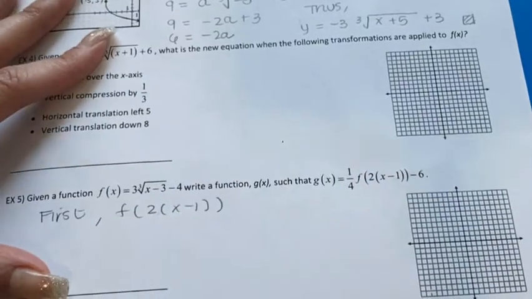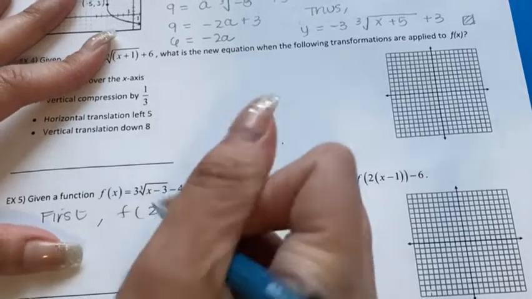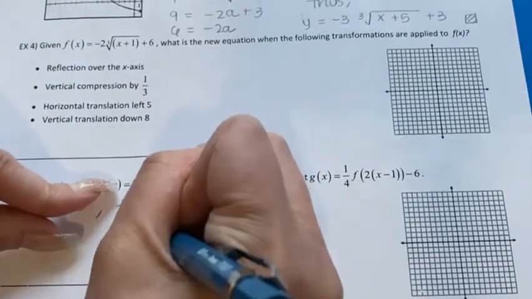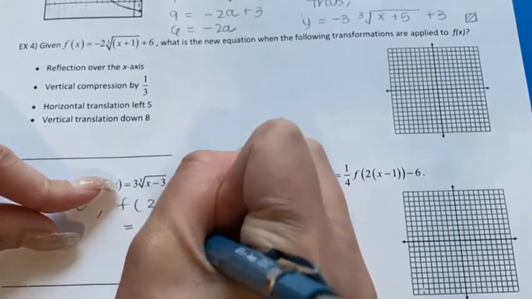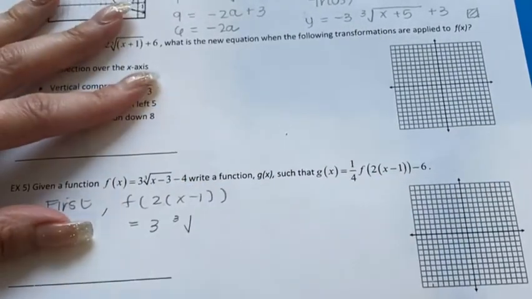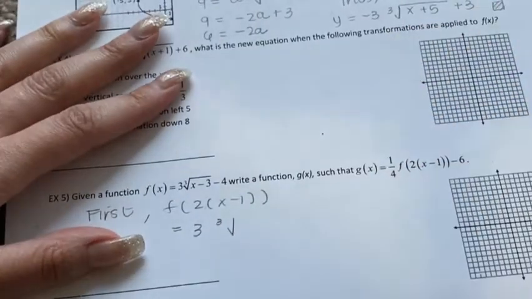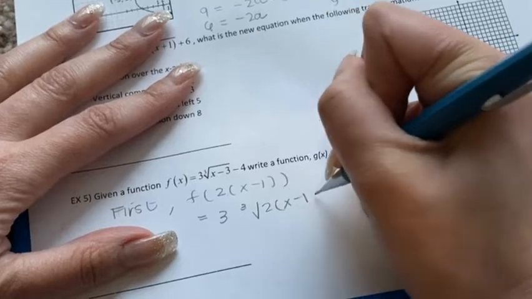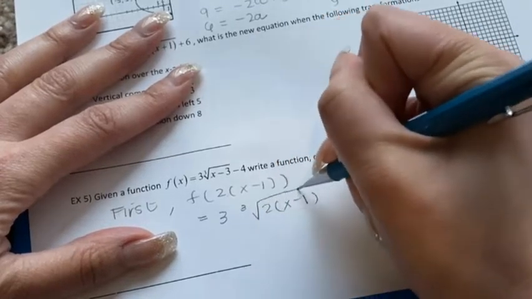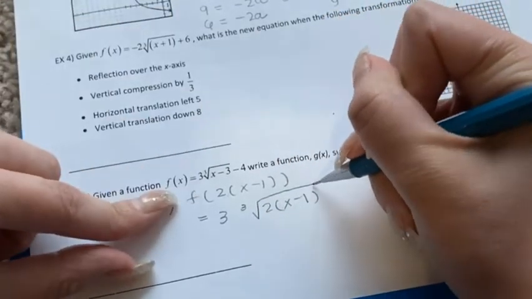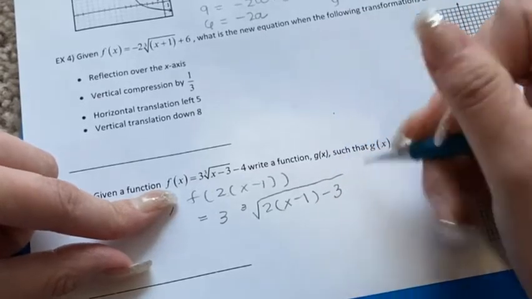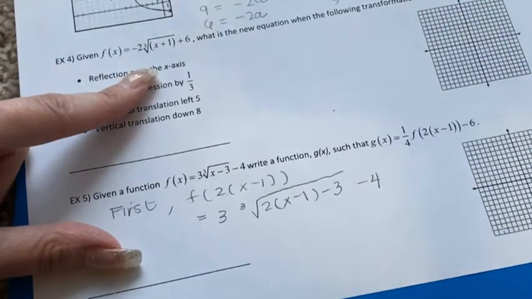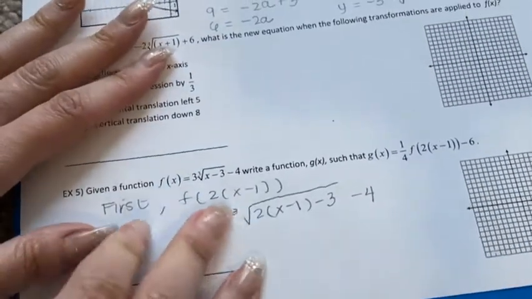If we want to find that one, that one is going to be equal to 3, the cube root of all the situation that we have over here. Let me write it down here. 2x minus 1, close it, and minus 3 is going to be here as well, so minus 4. So you have that situation now.